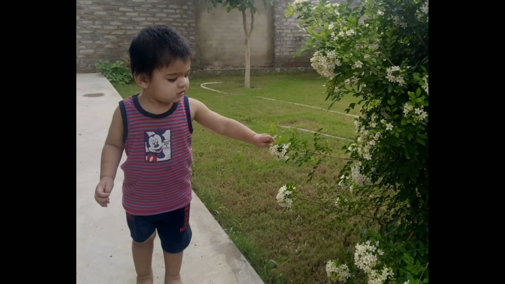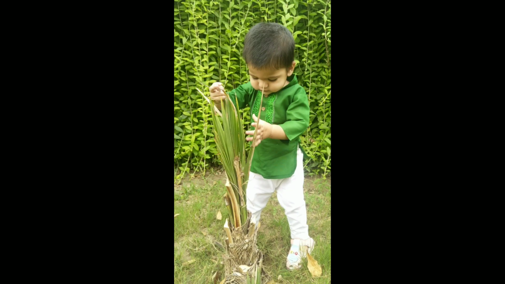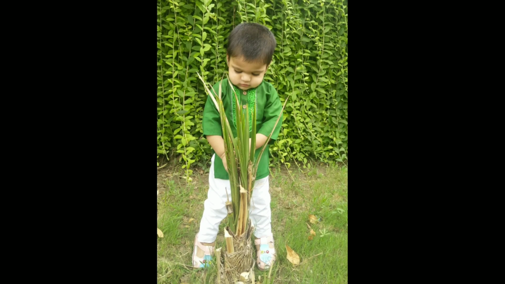Here we end this lecture on plant structure and functions. I hope you are better able to understand that plant structure is related to its functions, and there are different specialized cells and tissues for each function.